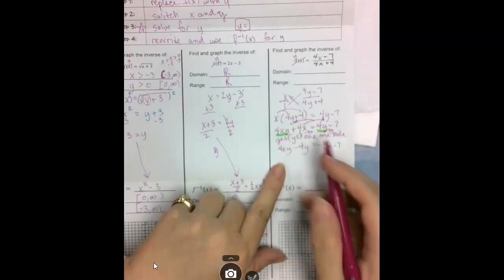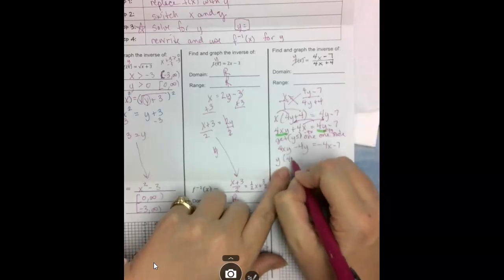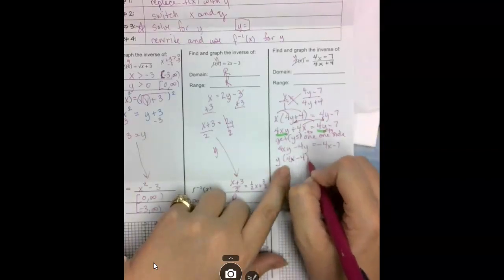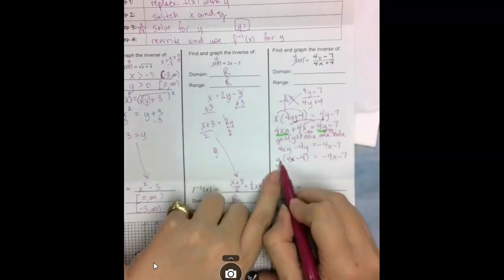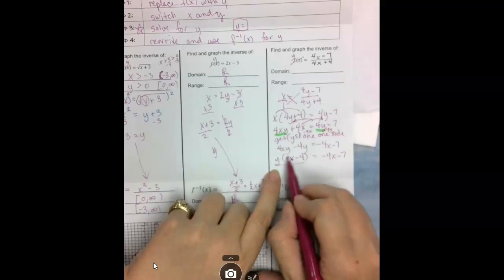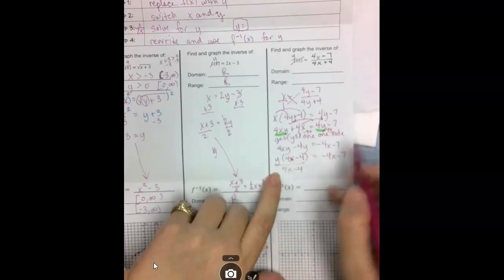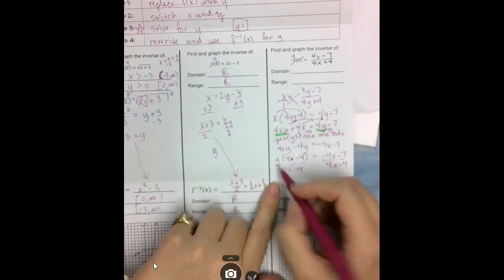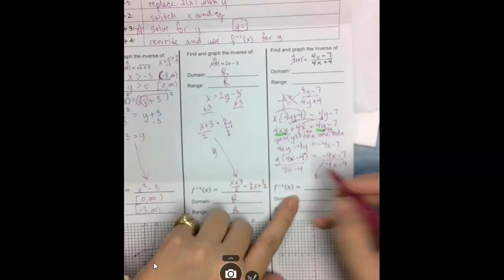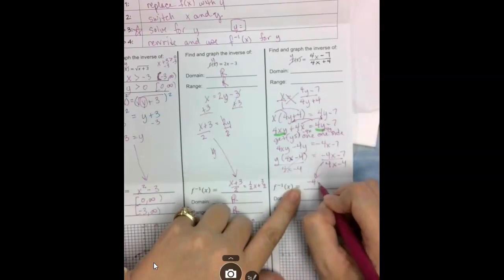Now on these, I can factor out a y. Now I've got the y by itself. I can just divide by this thing. So these cancel and I have y equals this. So this now goes here. Negative 4x minus 7 over 4x minus 4.